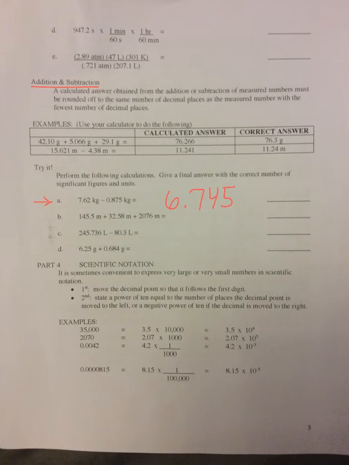All right, so once again, we need to round this answer to the one with the least number of decimal places. So let's take a look at both of these numbers. How many decimal places are in 7.62? Just 2 decimal places, right? 2 digits after the decimal. And then in the next one, 0.875, that has 3 decimal places. Therefore, we want to round our answer to have only 2 decimal places. Therefore, this answer will be 6.75.